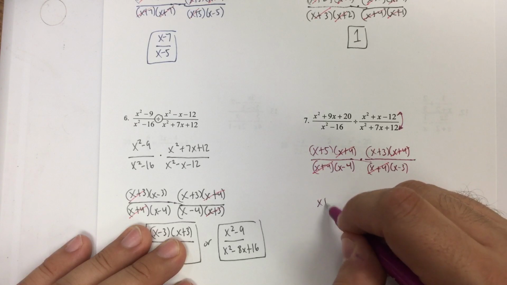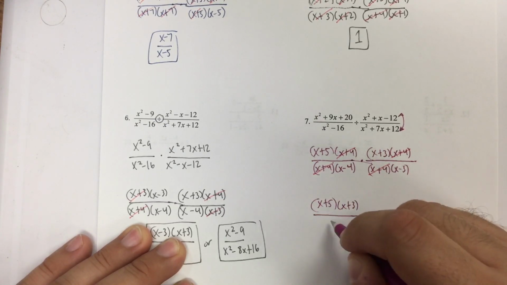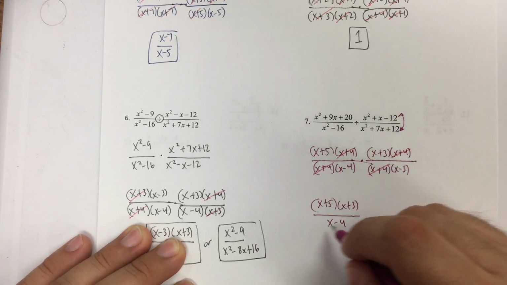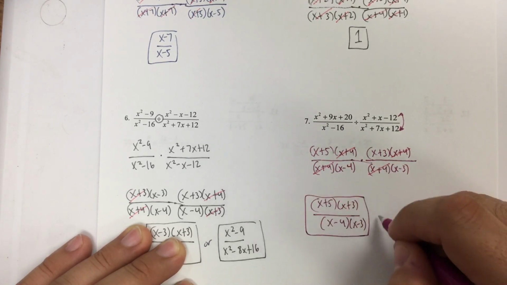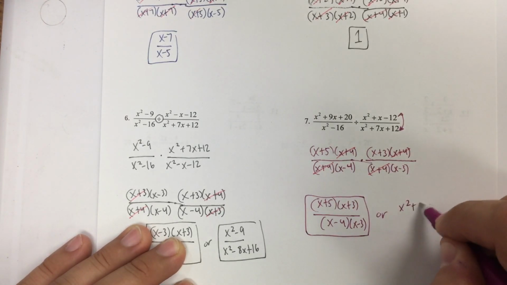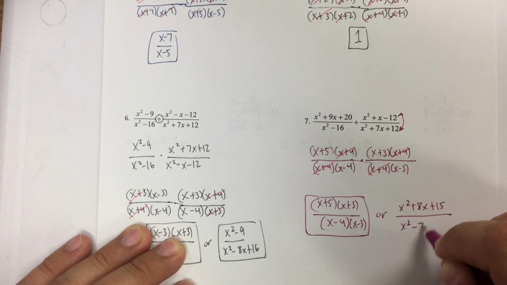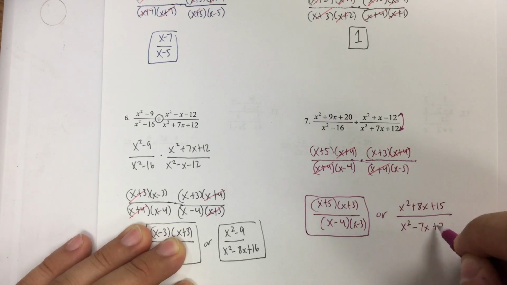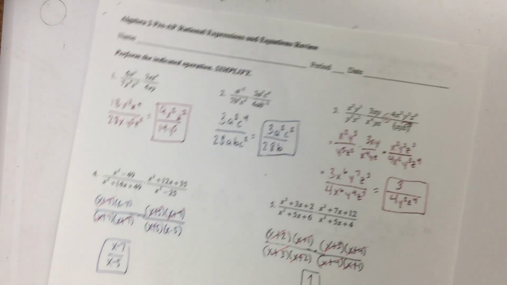What's left on the top is x plus 5 times x plus 3 divided by x minus 4 times x minus 3. So I'll accept this answer, or if you want to FOIL it out, x squared plus 8x plus 15 divided by x squared minus 7x plus 12. All right, moving on.